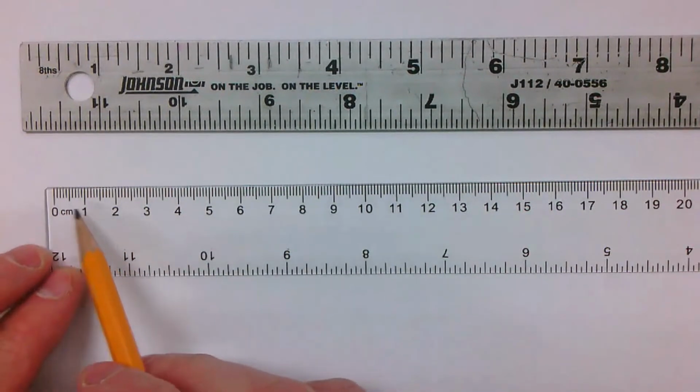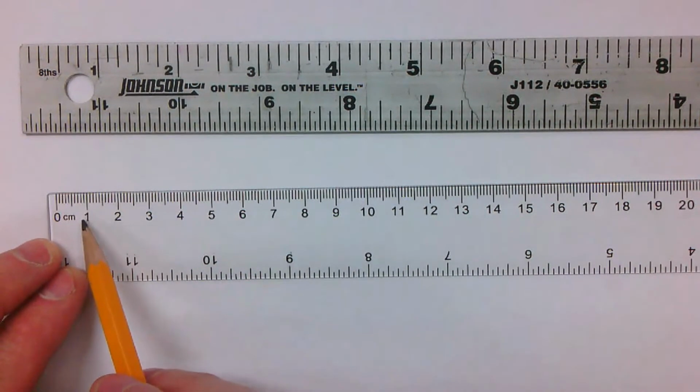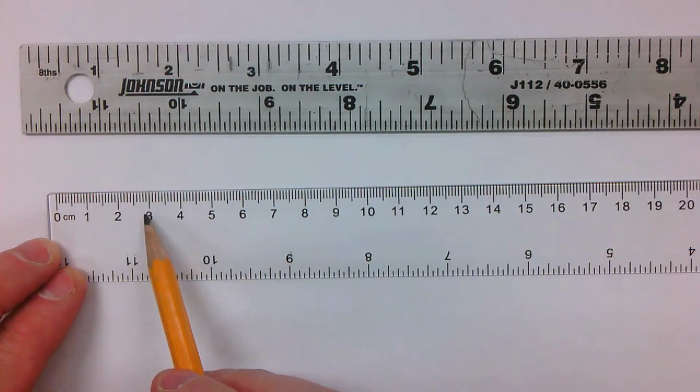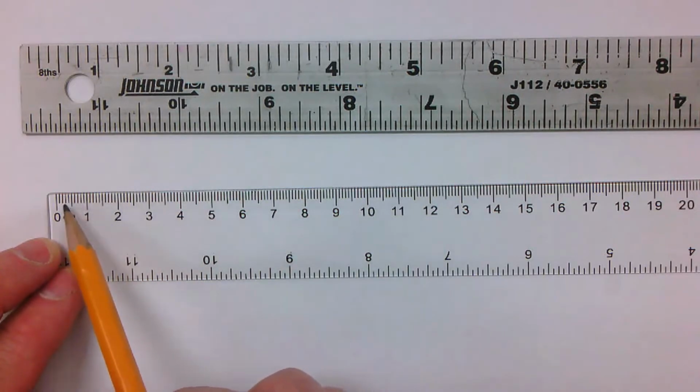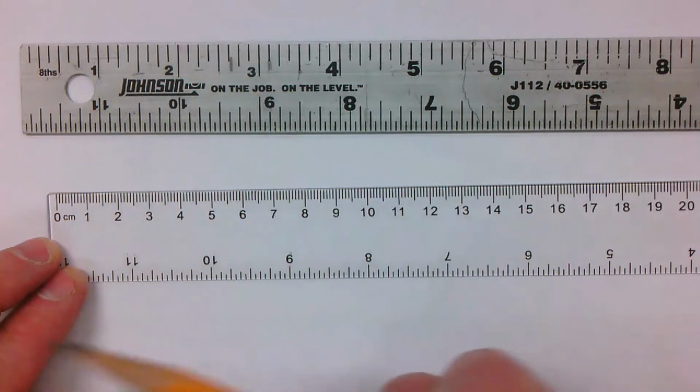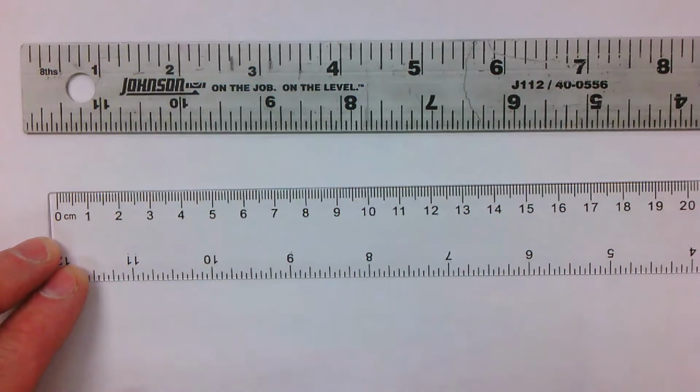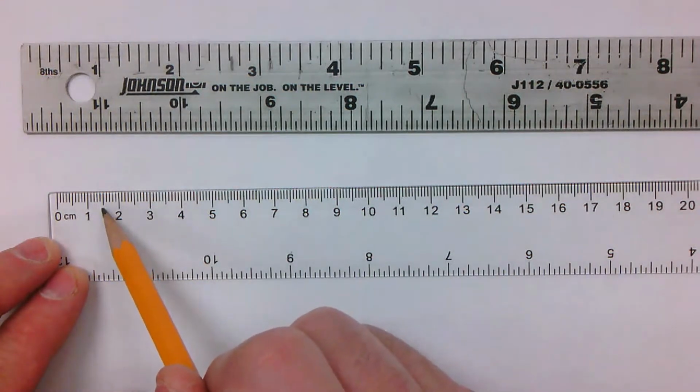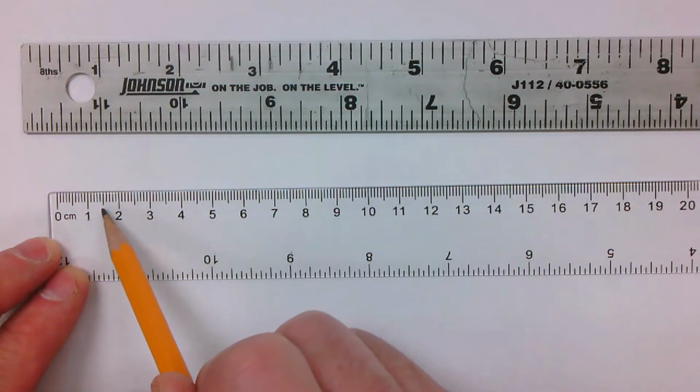So when we look at this over here, here's our metric system, right? We know this is 1 centimeter, 2 centimeters, 3 centimeters. We know that there are 10 millimeters in each centimeter. So it allows us to get a decimal really nice and easy. If I had a measurement right over here that's halfway between 1 and 2, I know that's going to be 1.5 centimeters, or it's going to be 15 millimeters.